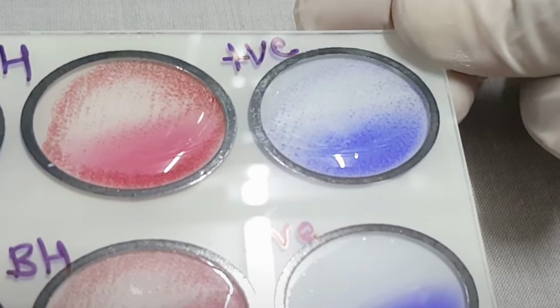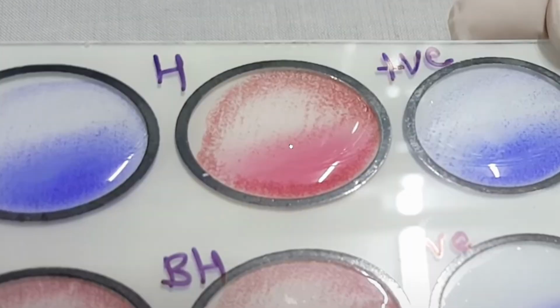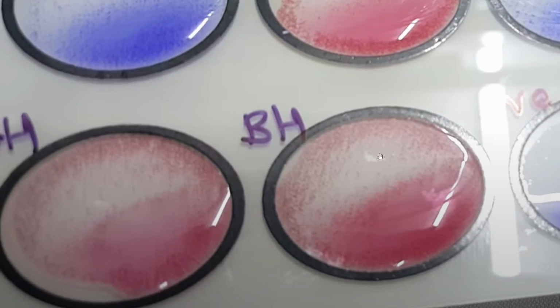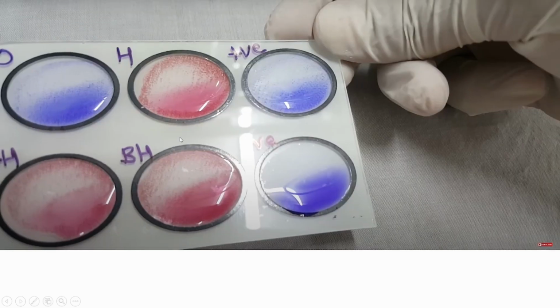Now this similar kind of thing you can see here also, here also, here also. So that means the patient is positive for O antigen, positive for H antigen, positive for AH antigen, positive for BH antigen. So this was the control, and you got the agglutination, the clumping of the antigen and antibody, they both reacted, and you found that the patient is positive for Salmonella typhi.